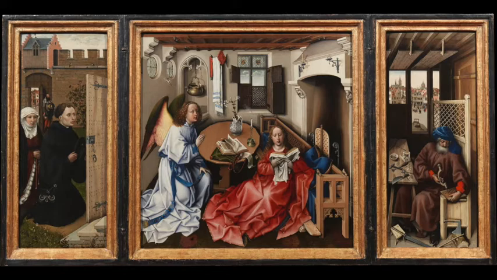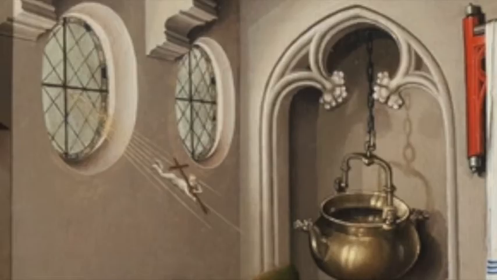On the left wing of the panel, you'll see those two people. Those are the donors, or the people that paid for the painting. And the center of the painting is meant to look like what their house looked like at the time. And the right wing of the panel is Joseph in his carpenter's shop working on a mousetrap, which is supposed to allude to Jesus' death. And my favorite part of this painting is the little baby Jesus flying in on the rays of sunlight going into his mother's womb. So all these elements are working together to aid in this conceptual unity.